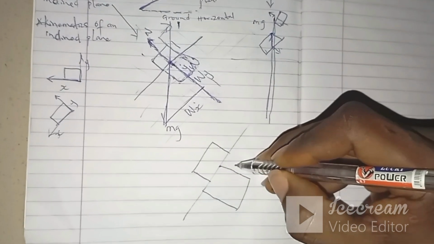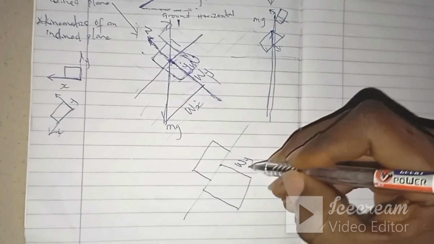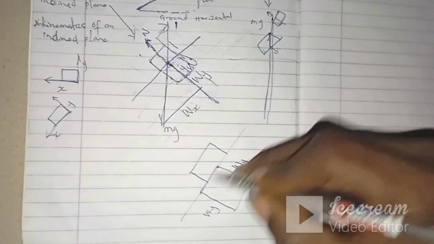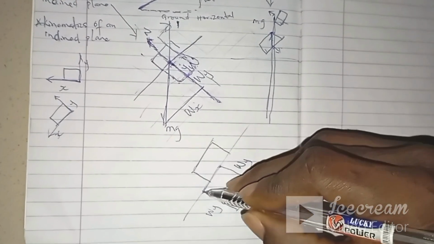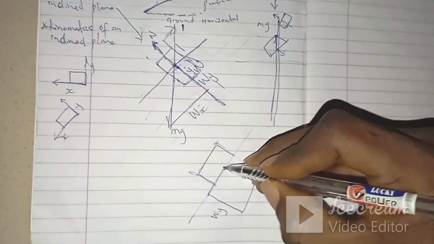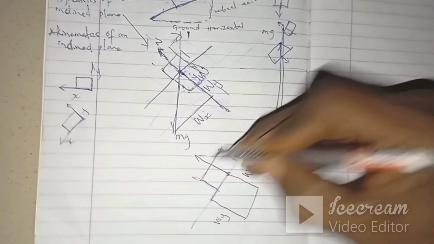Notice that the y-axis on this side is also this side. Then this is the x-axis because you can see this horizontal. This is y because of this side. So this part now gives you the normal reaction.